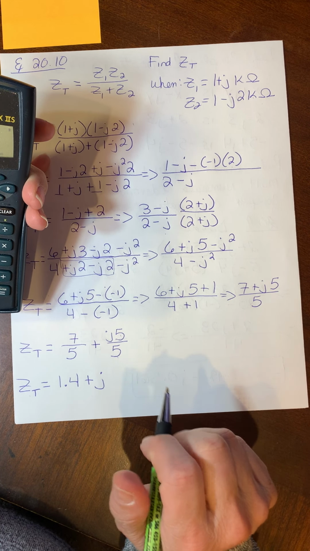Let's highlight this so you guys can look at it. It's because right here, I added these two together.